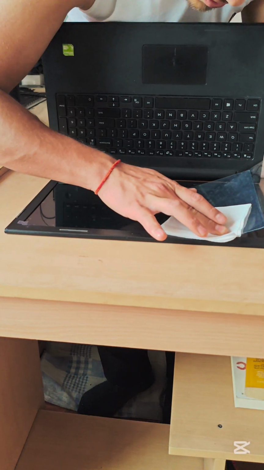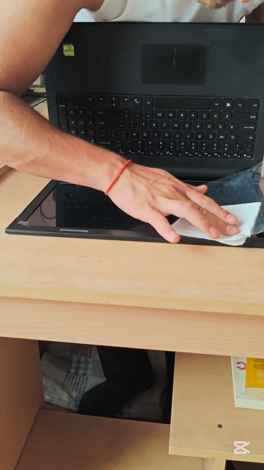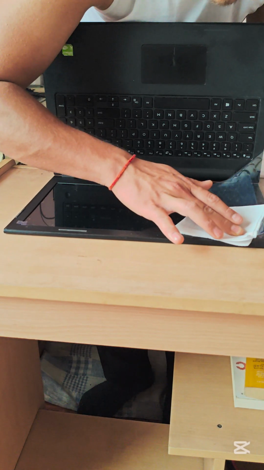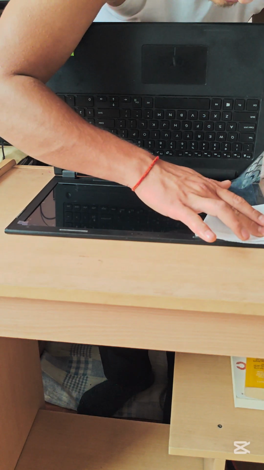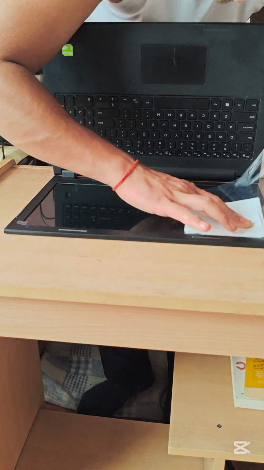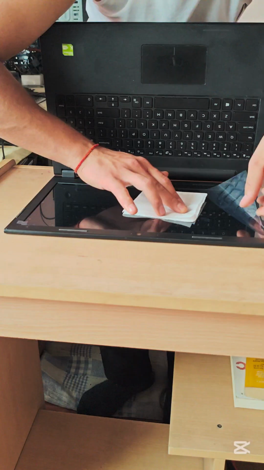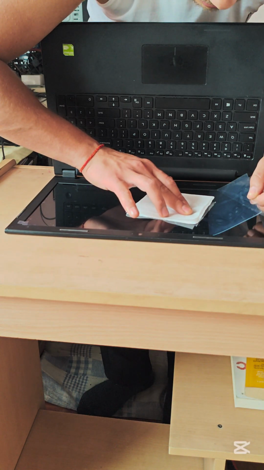Better if you will cross this one. There again the bubble, take it out.